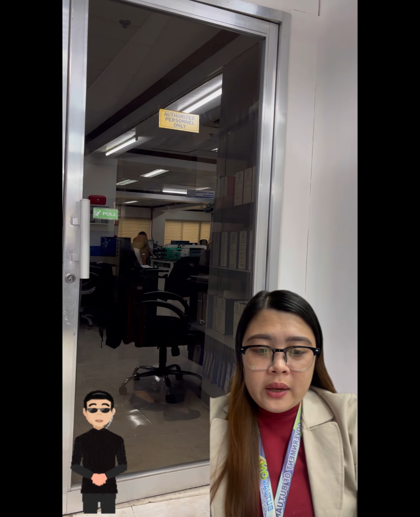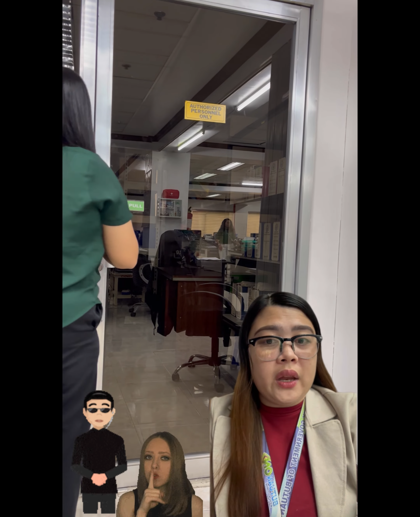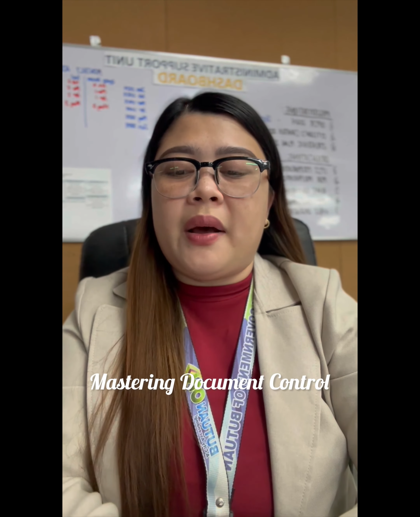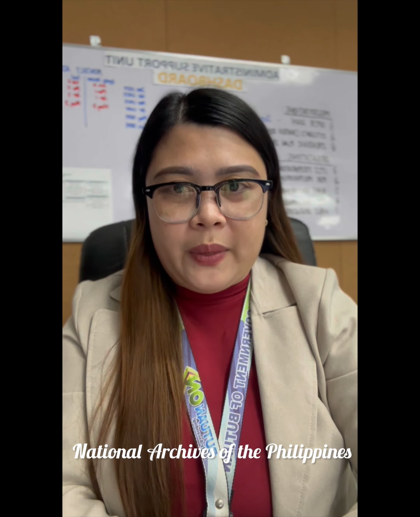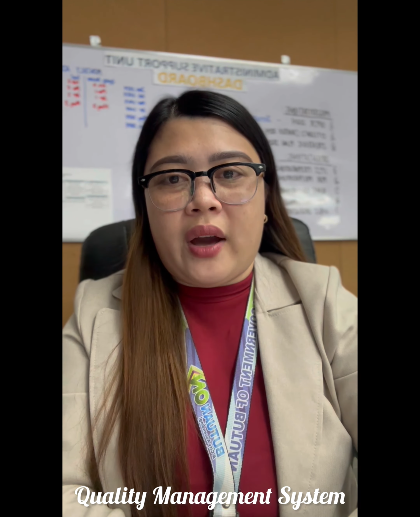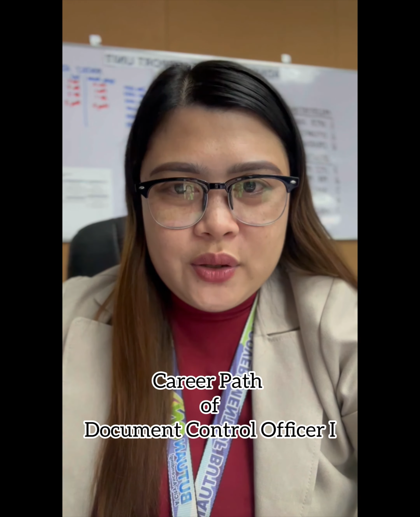They play a critical role in maintaining the security and confidentiality of sensitive information, which is a fundamental aspect of many organizations' operations. If a document control officer has already undergone essential trainings, seminars, and workshops such as basic records management, mastering document control, communication and collaboration, training from the National Archives of the Philippines, and training for Quality Management System or ISO, then they will be well equipped with comprehensive skills necessary for effective document management. Now I am presenting to you a layout I prepared for the career path for a Document Control Officer 1.